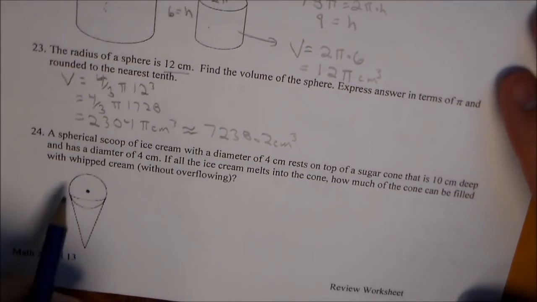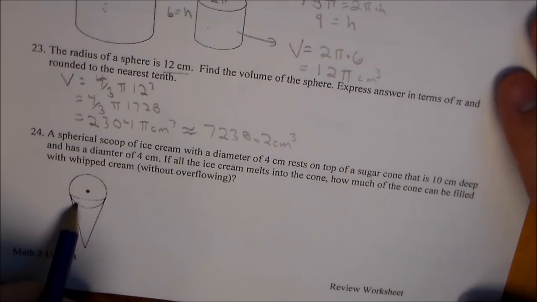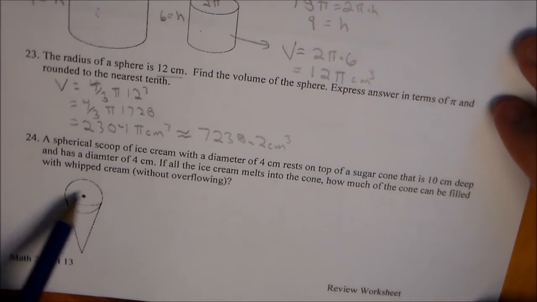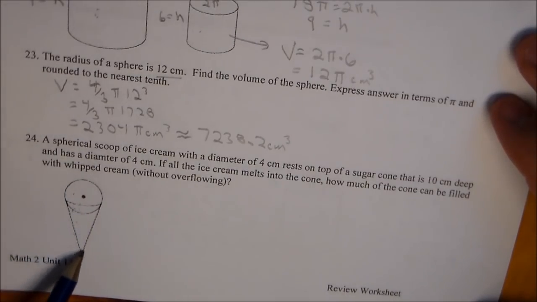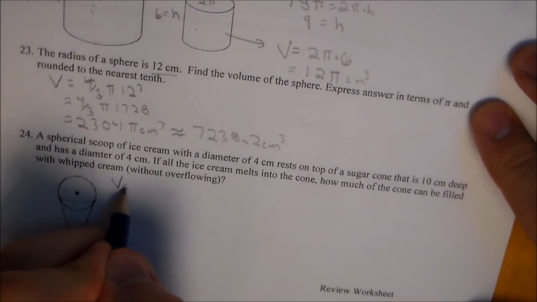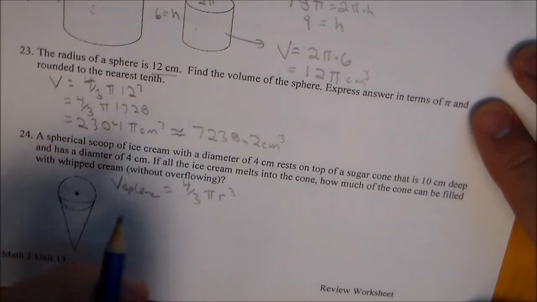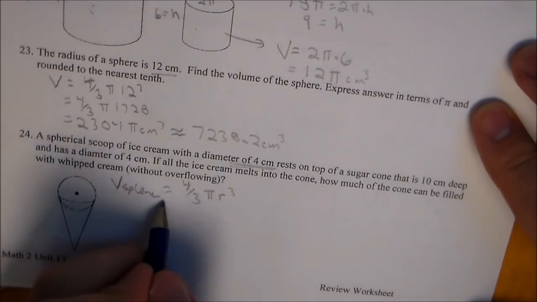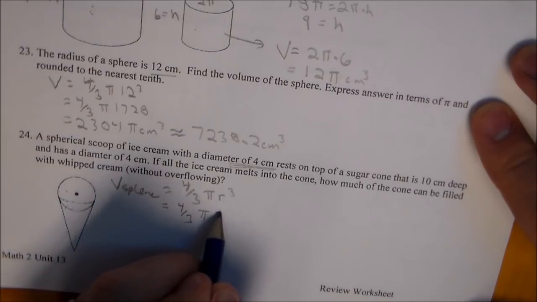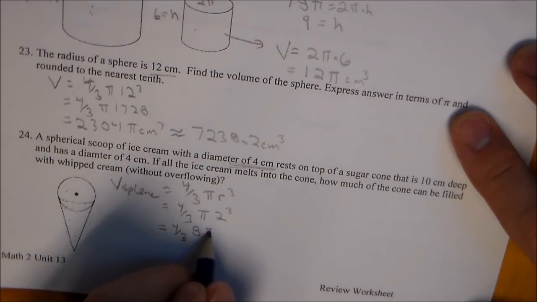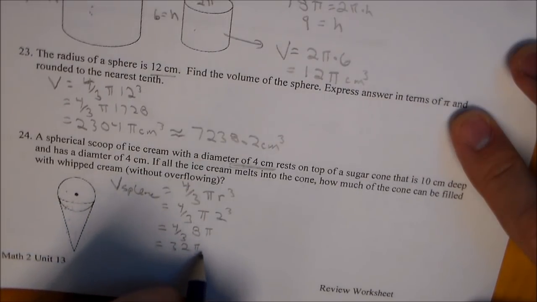Last problem, we have a sphere of ice cream in a cone shape, and we want to see which volume is larger, because if the sphere of ice cream melts, its volume would take up space, and we want to see if it's going to overflow or if it's going to fit in there. So let's do the volume of our sphere. That's 4/3 pi r cubed. They told us its diameter is 4, so that's 4/3 pi times 2 cubed, because the radius is 2. So we get 4/3 times 8 pi, which is 32 pi over 3.